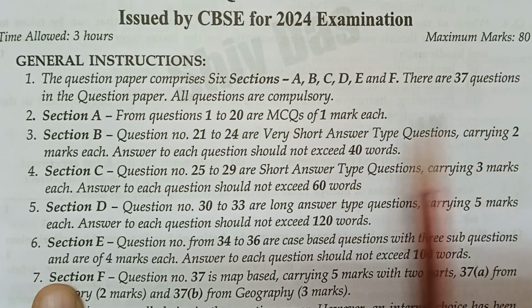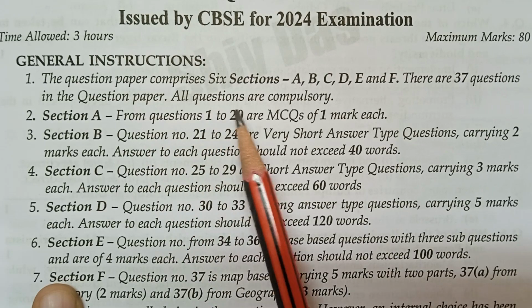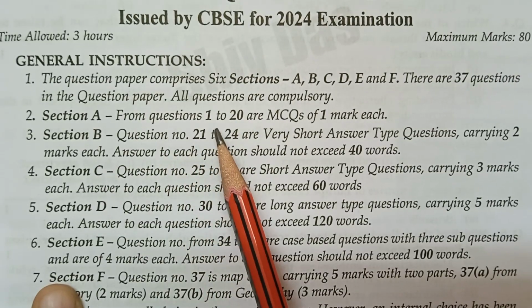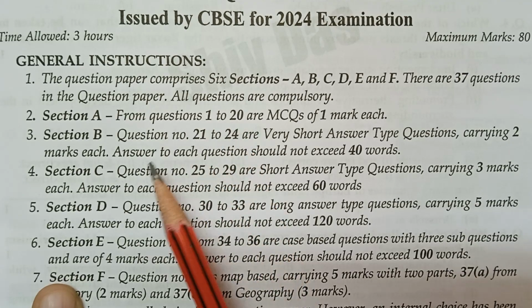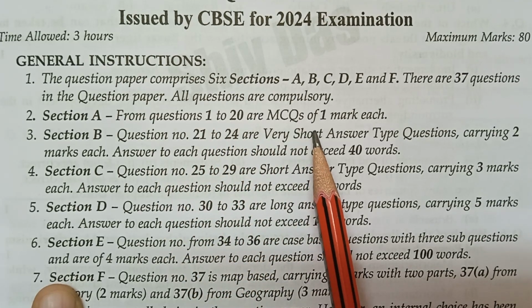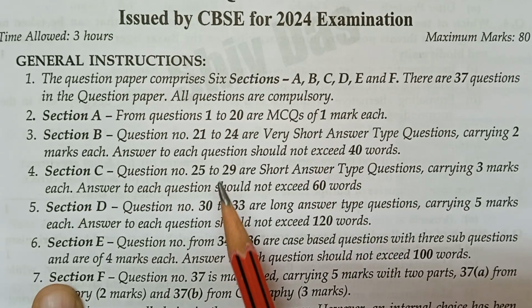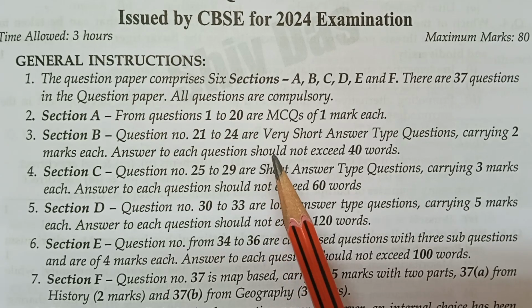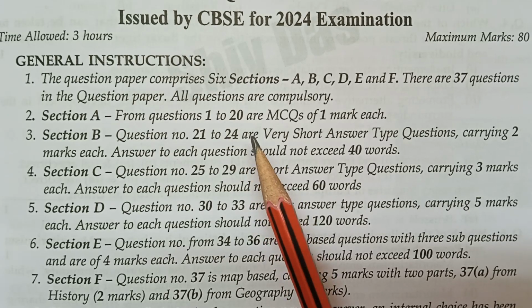There are 37 questions in the question paper. All questions are compulsory. In Section A, questions 1 to 20 are MCQs of 1 mark each, which I was telling you in my previous chapters also, that you need to observe the latest instructions given there.